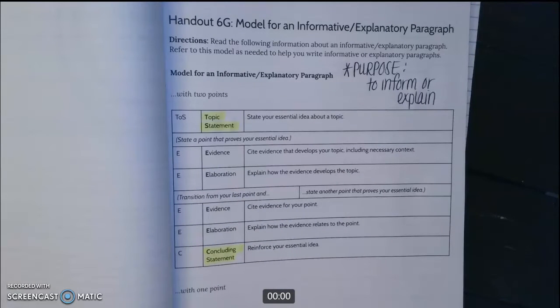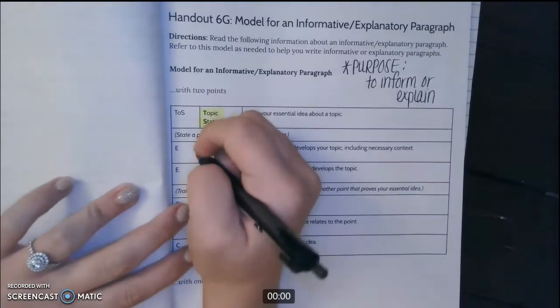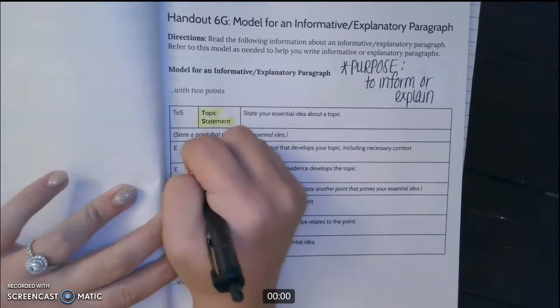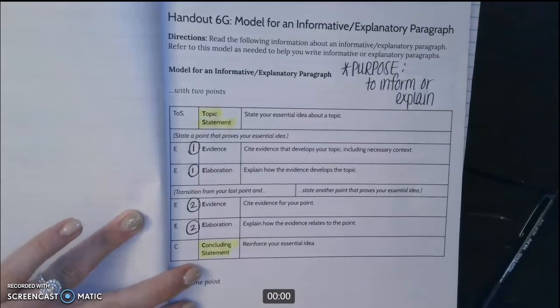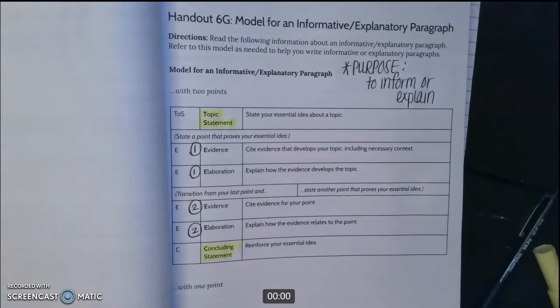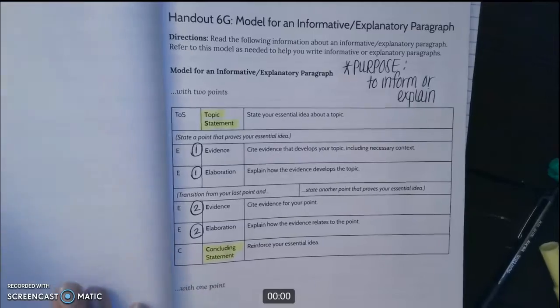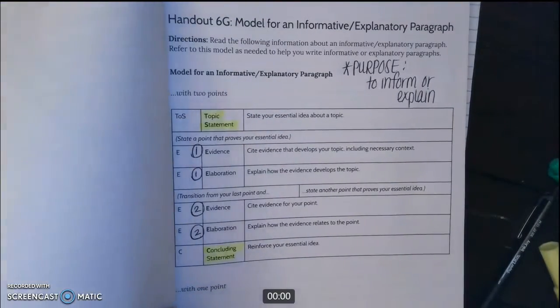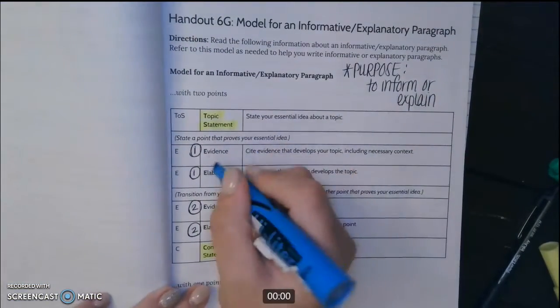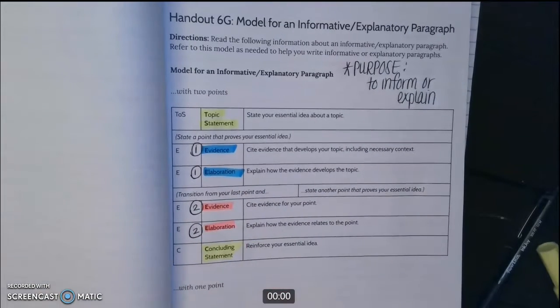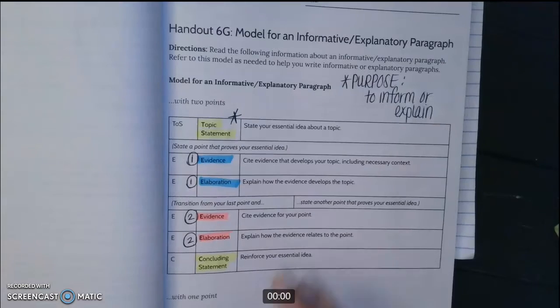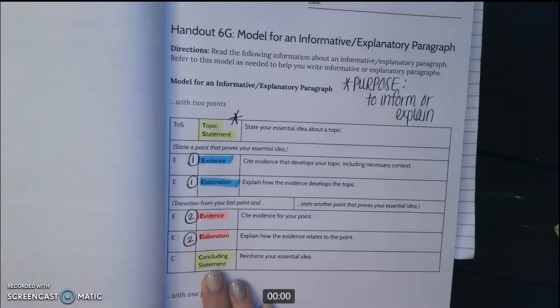This will come from your first point. This will come from your second point. You can also, just like in our summary, have 3 points as well. So take your blue highlighter. And then your pink. In just a second, I'm going to show you how we put this together.